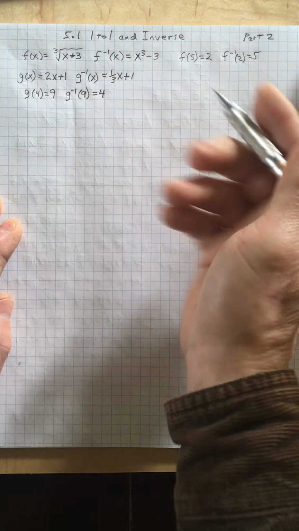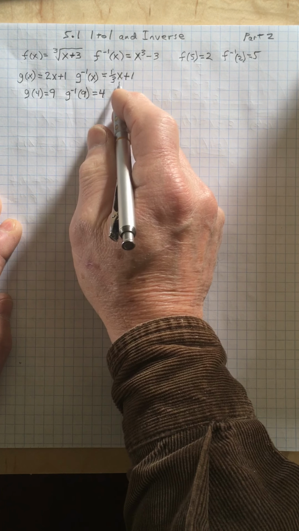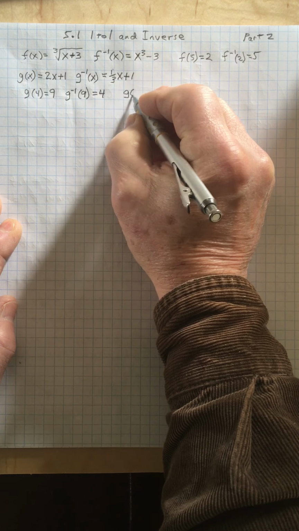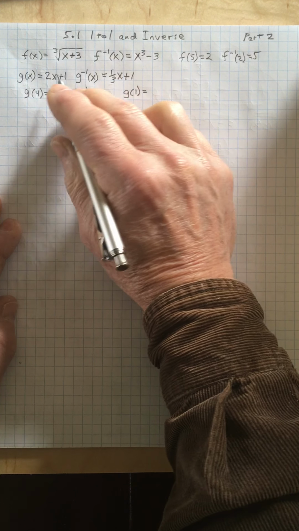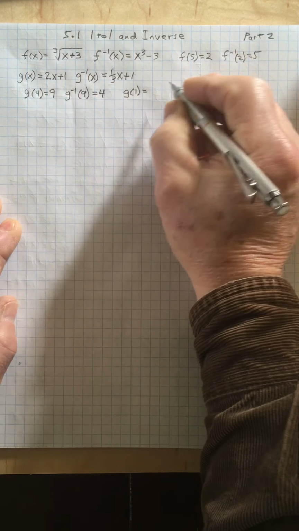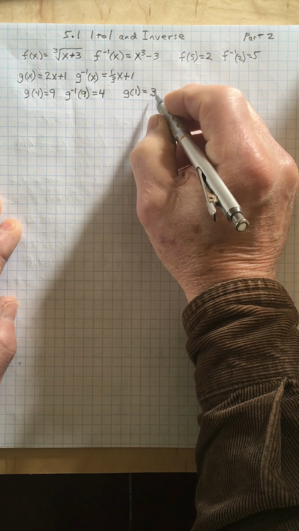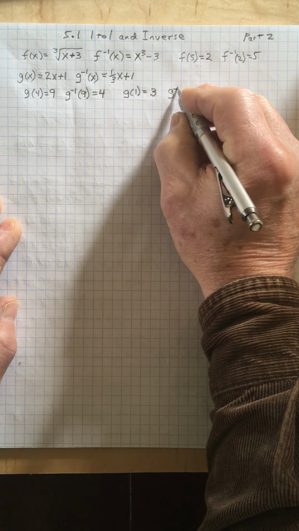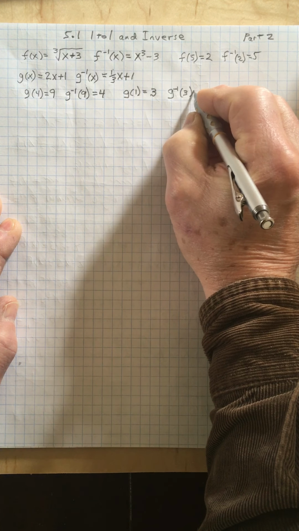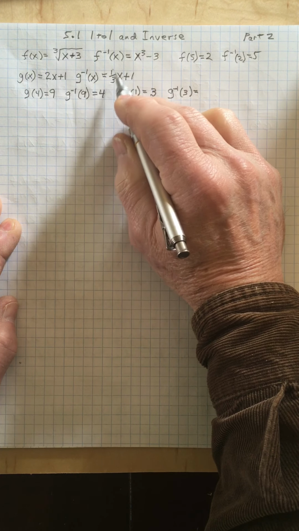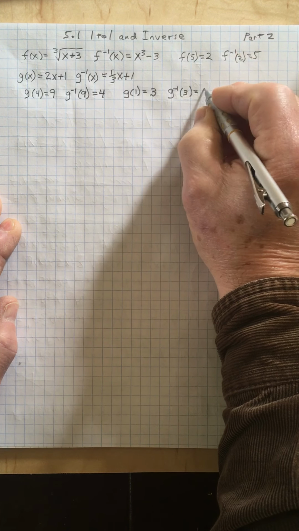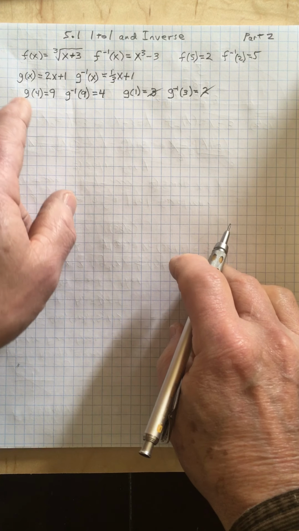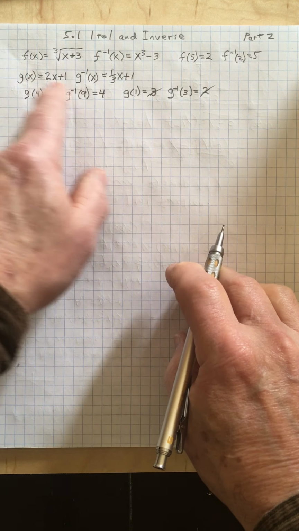Unfortunately, just about anything else you try in this function is going to bomb out. Let's look at g of 1. That's going to equal 2 times 1, that's 2 plus 1 is 3. So if I do the inverse of 3, I should get 1. But that's going to equal 3 times 1/3 is 1 plus 1. That's only going to equal 2, so these don't match. So it turns out it's not an inverse.